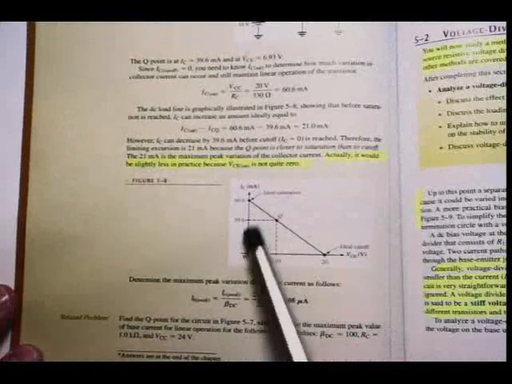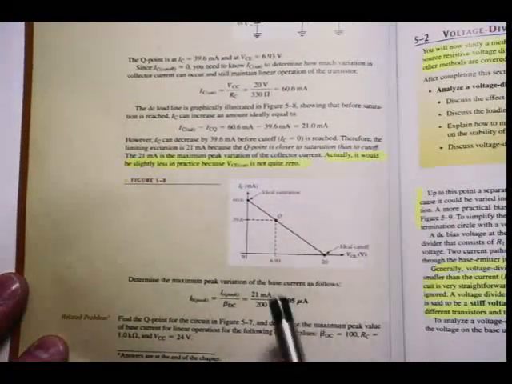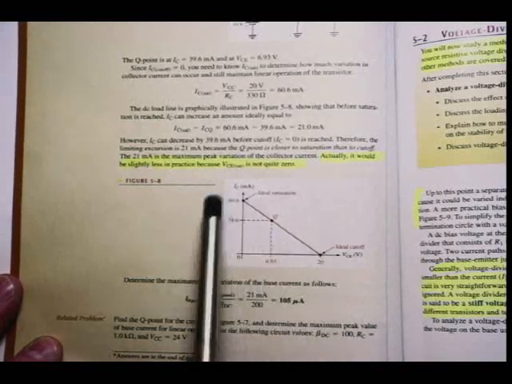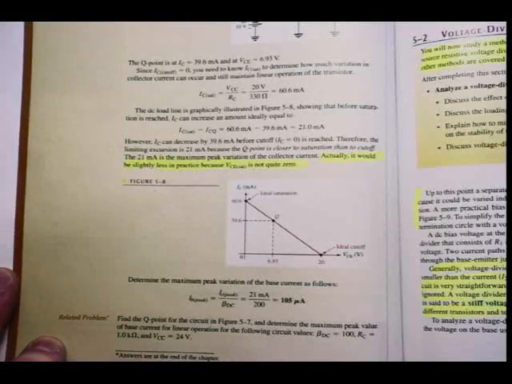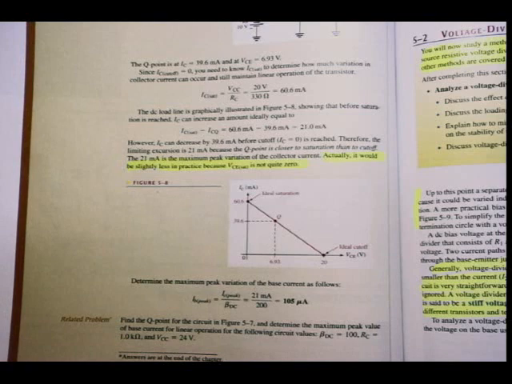If I look at the characteristic curve of my transistor of IC against VCE, I have to remain between the cutoff and saturation points. So keep that in mind. I have to determine IC sat. What is IC sat? That's the maximum current that a circuit can produce.